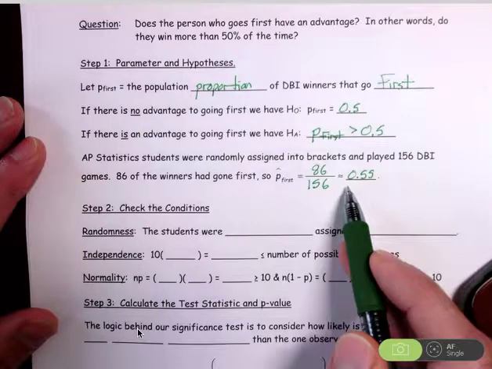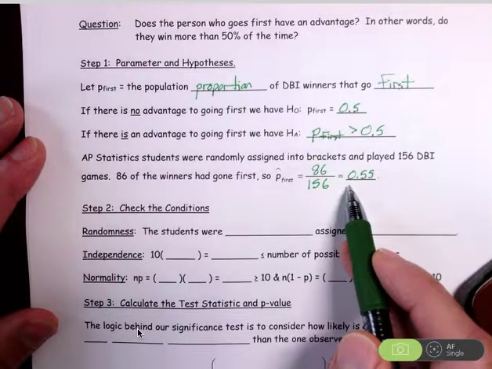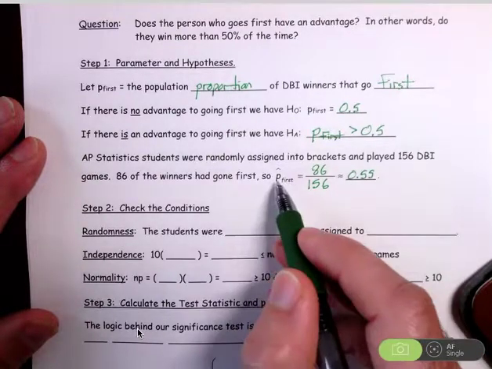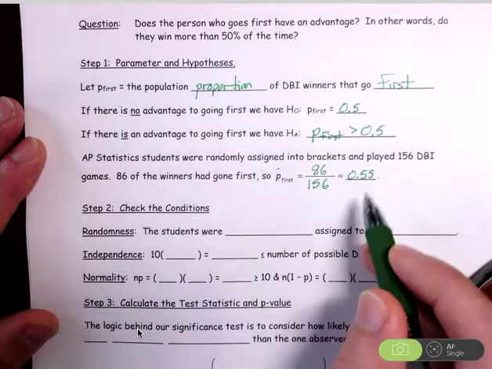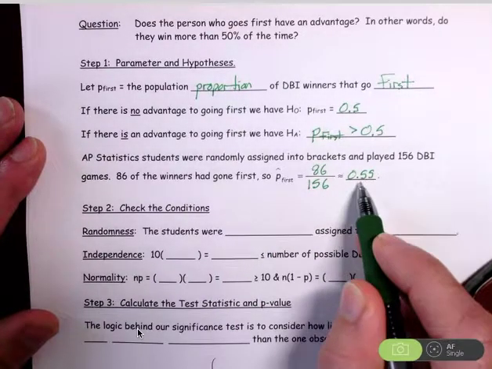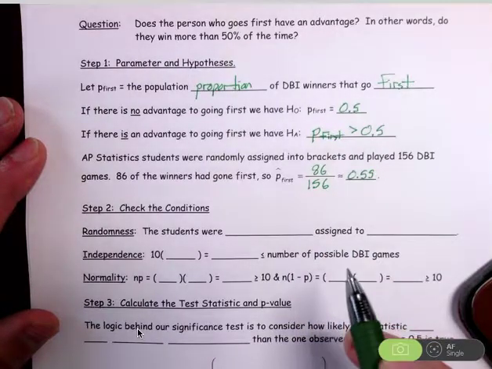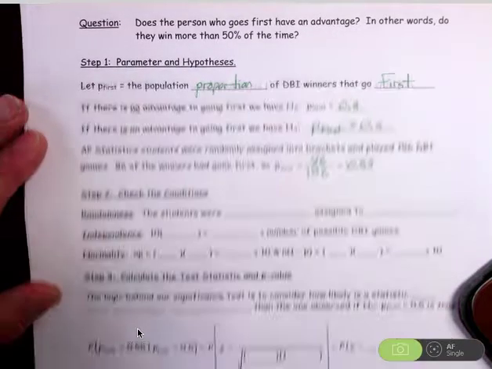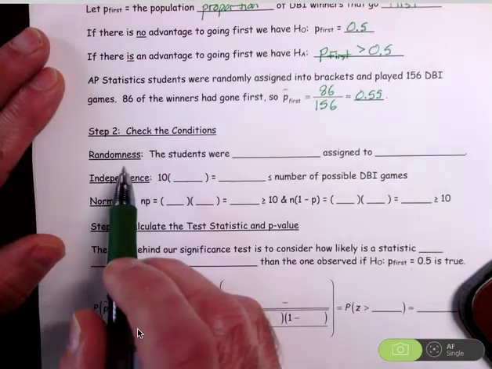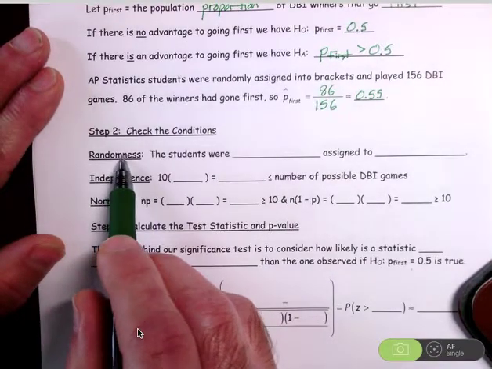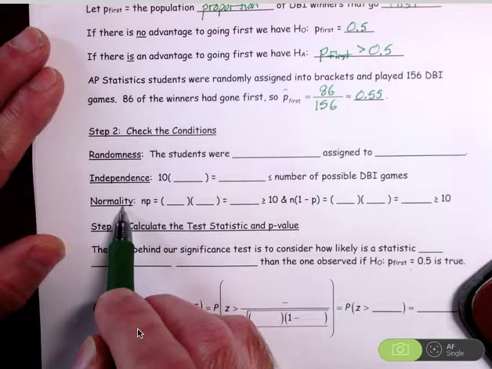What's important, though, in order to apply the sampling distribution for a sample proportion to decide if our result gives us evidence of the alternative, is that we have to make sure the conditions for the sampling distribution are met. Those conditions are the randomness, the independence, and the normality condition.